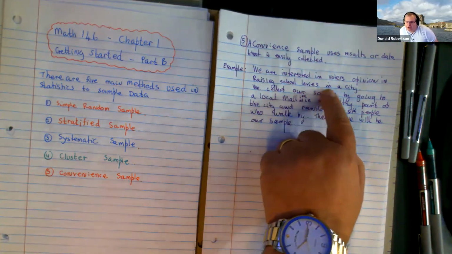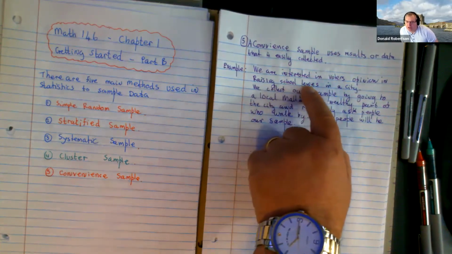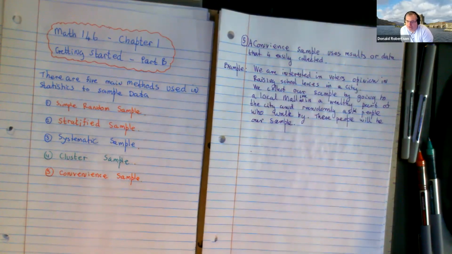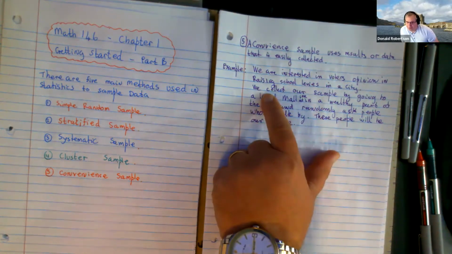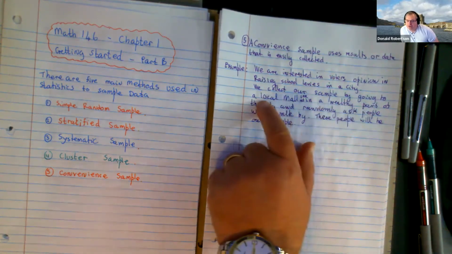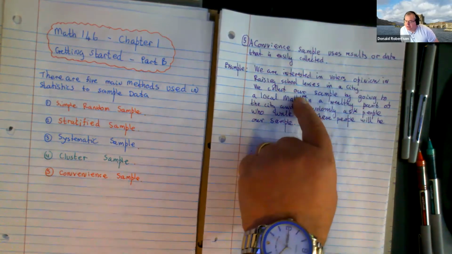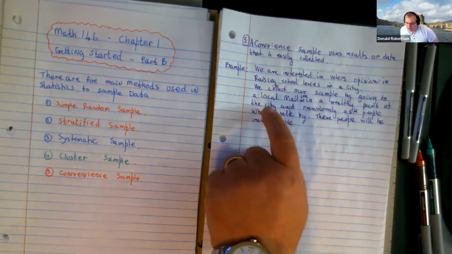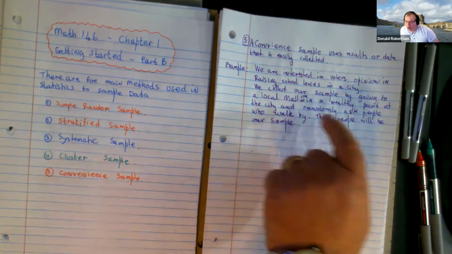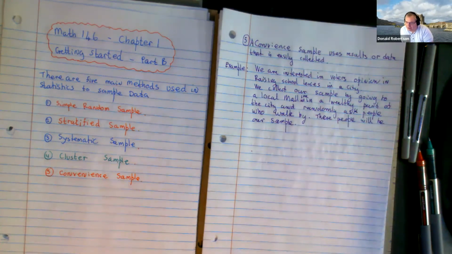So we're interested in voters' opinion in raising school levies in a city, right? So let's say Boston wants to add an extra 2% to property tax to pay for school improvements, whatever it is, right? That's what you're interested in. And the way they do it, we collect our sample by just going to a local mall at 1 p.m. in the afternoon in a wealthy part of the city and just randomly ask people as they walk by, are you in favour of an extra 2% onto property taxes to pay for school improvements?